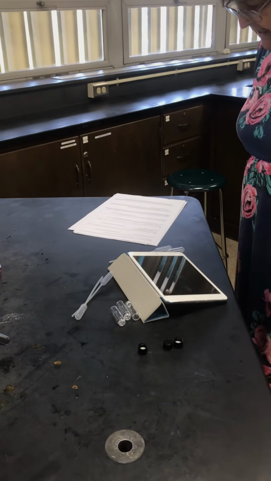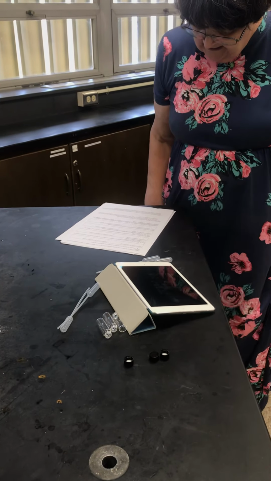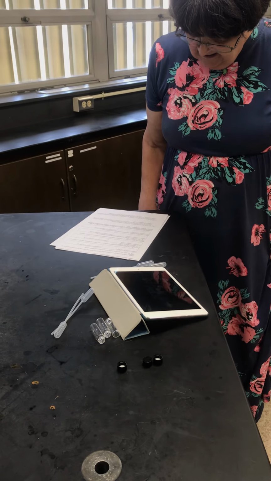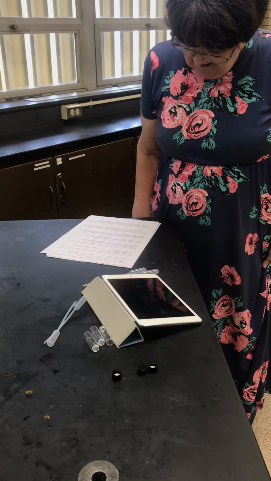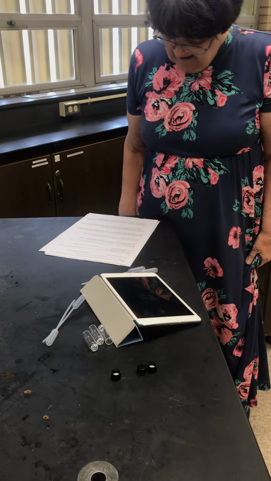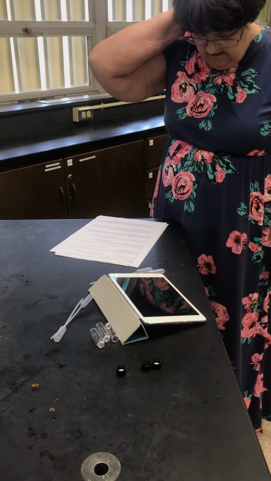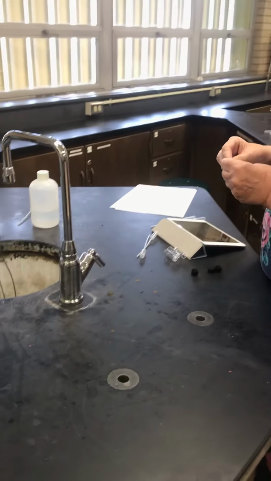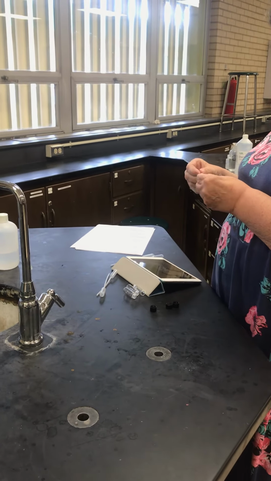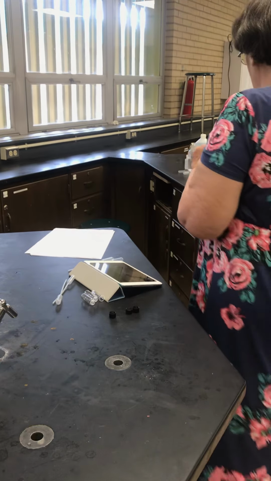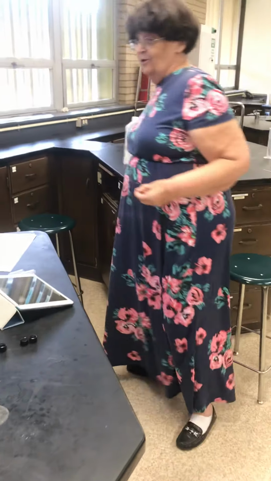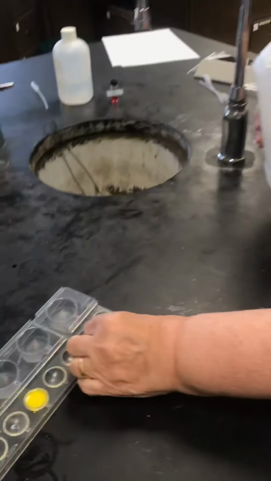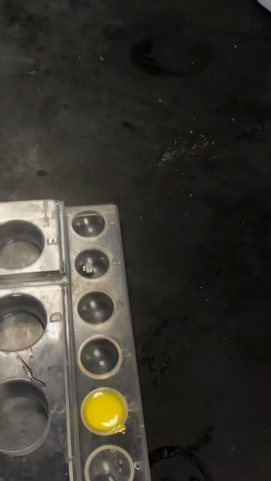I think that I need a bigger plate for the next one. Okay, let's put my other piece of magnesium ribbon, and we'll put some hydrochloric acid with this one. You have to watch fast with this one.